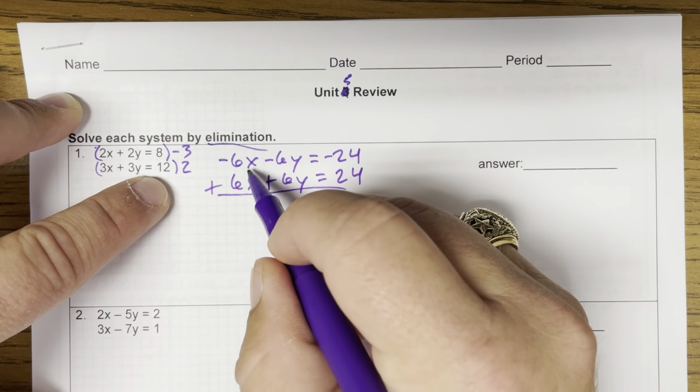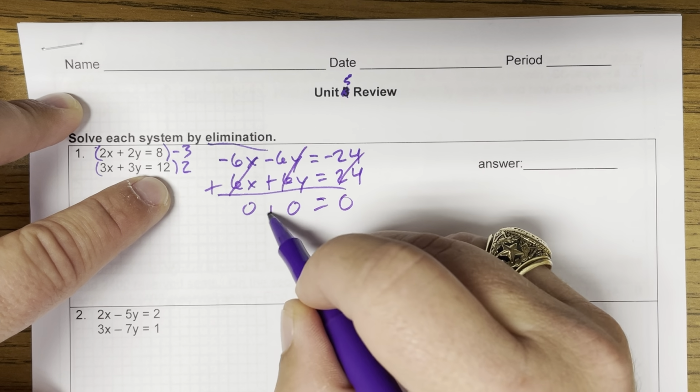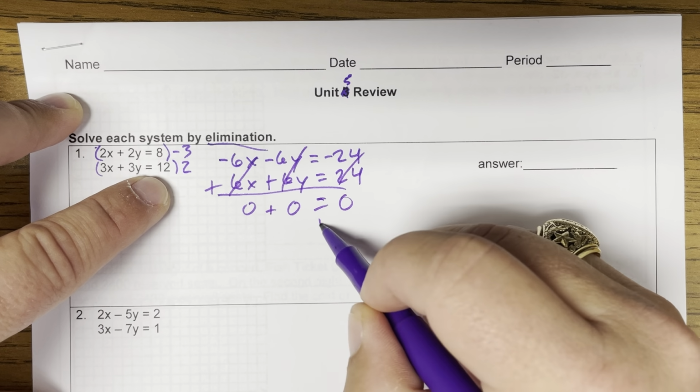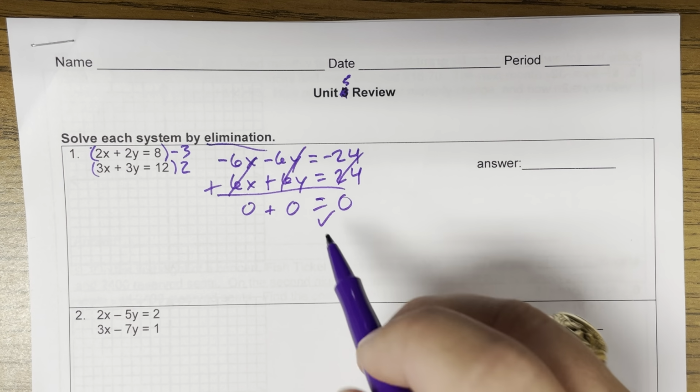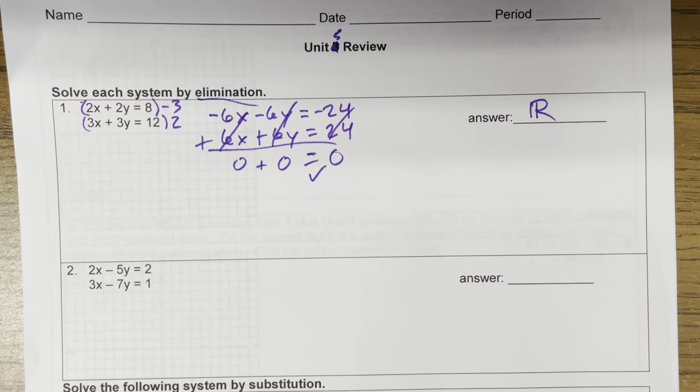And so now when we add these together, those cancel out, those cancel out, and those cancel out. We have 0 equals 0. It's a true statement, and so whenever everything cancels out and you're left with a true statement, the answer is all real numbers. Everything works.